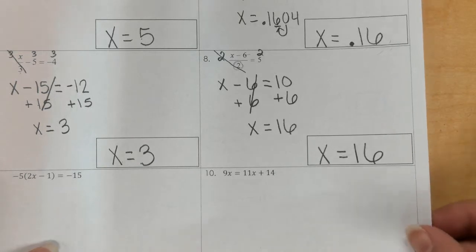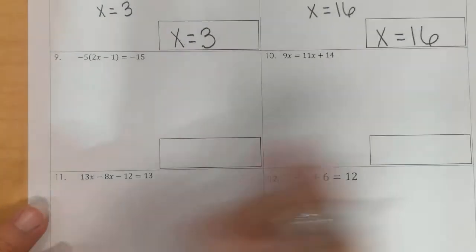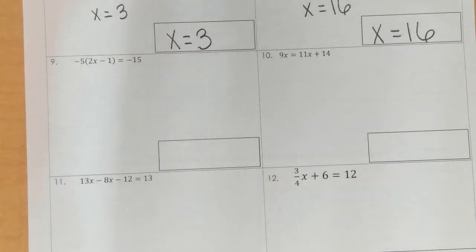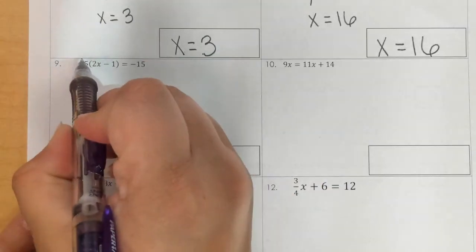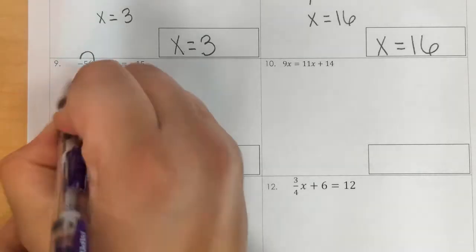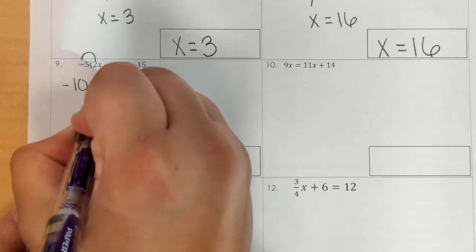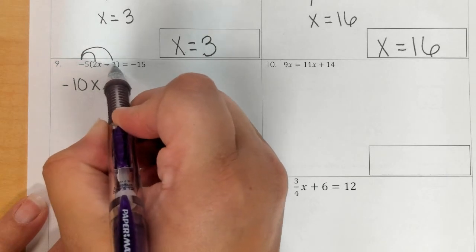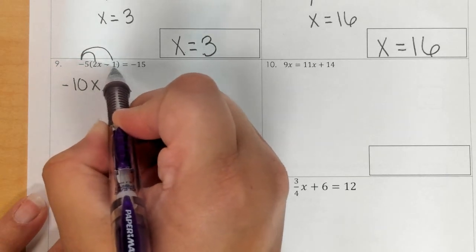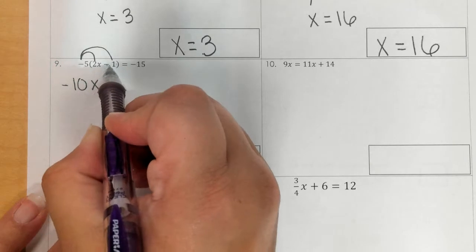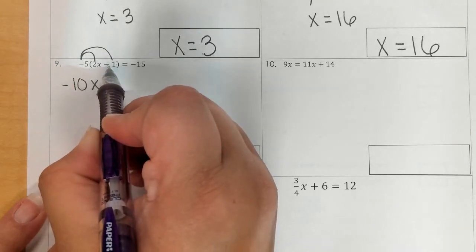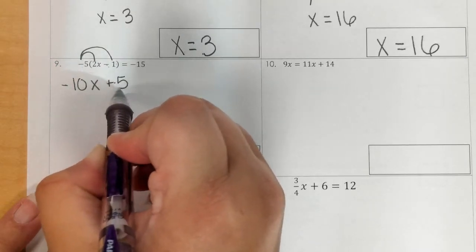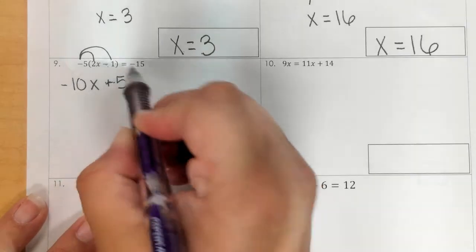Okay, moving on to number 9. Now this problem is a commonly used problem due to sign errors, so please pay attention carefully. I will have negative 5 times 2. That gives me negative 10x. Then negative 5 times this negative 1. I know it's like a minus 1, but when you are multiplying this, you think of it as a negative 5 times a negative 1 is a positive 5 equals negative 15.